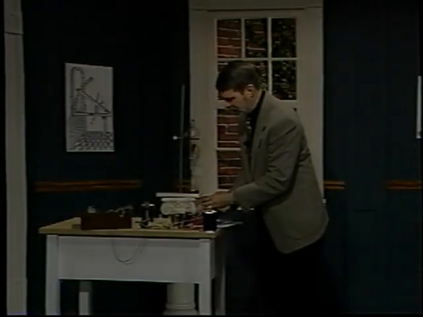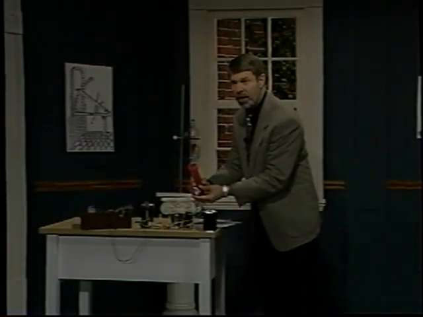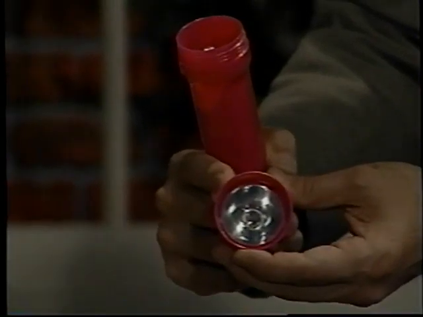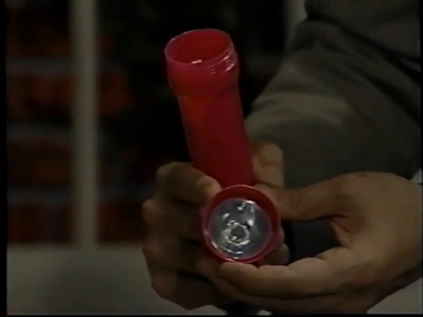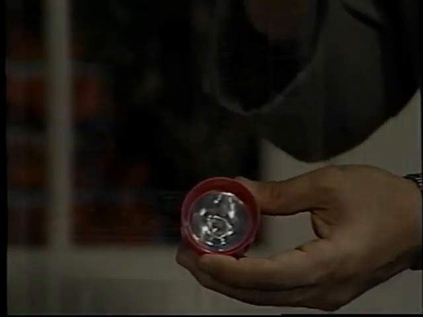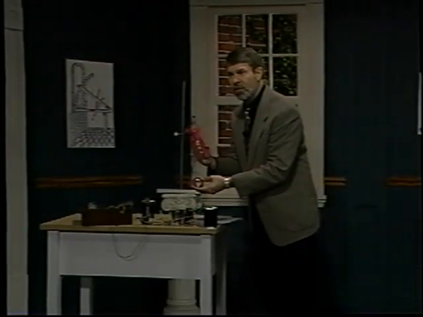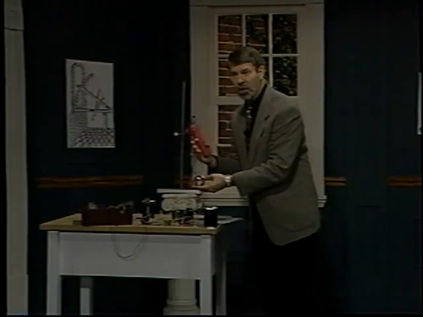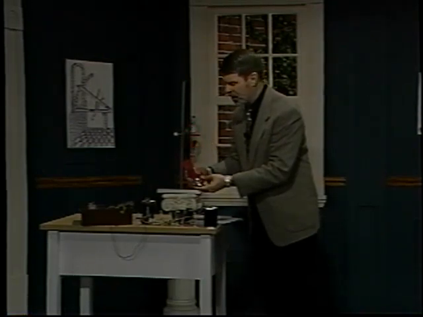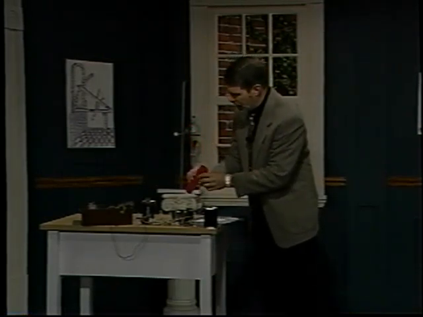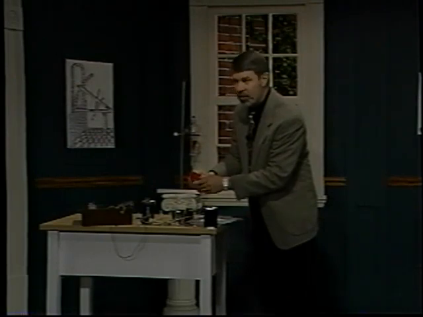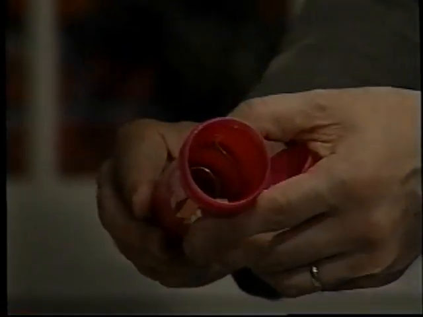The device is the light bulb, which occurs at the end of the flashlight. Current flows into this light bulb. It goes through a very tiny filament, and that filament, because of electrical resistance, heats to a very high temperature and therefore glows brightly. And finally, the circuit is completed by a strip of metal which goes down the side, the barrel of the flashlight.